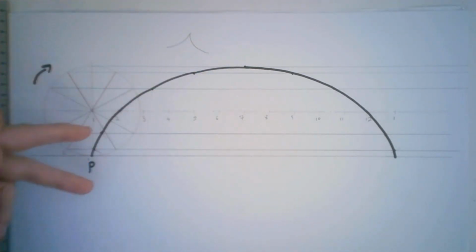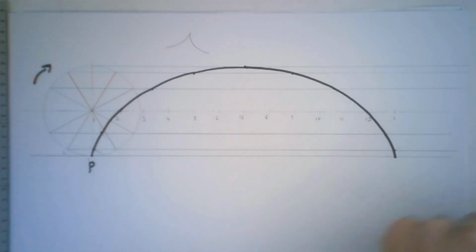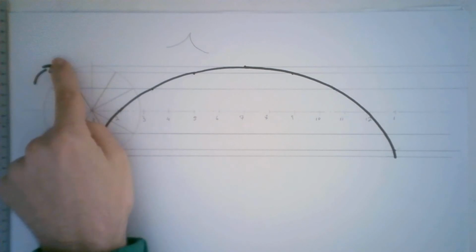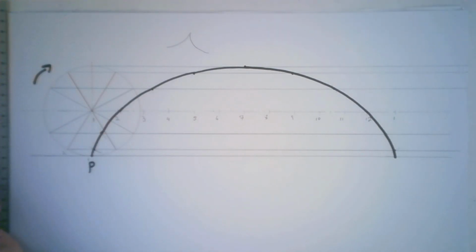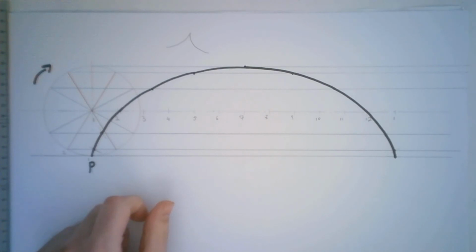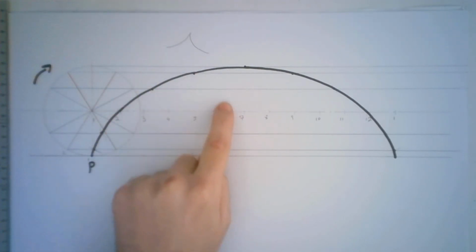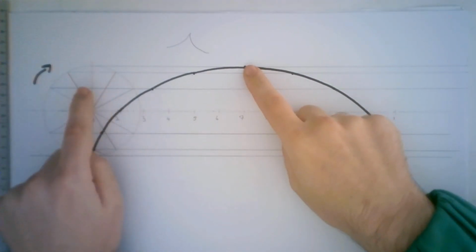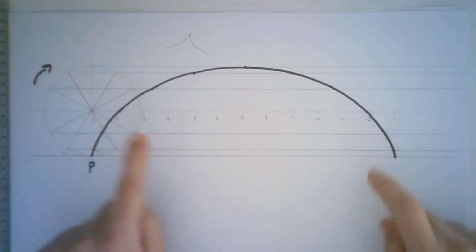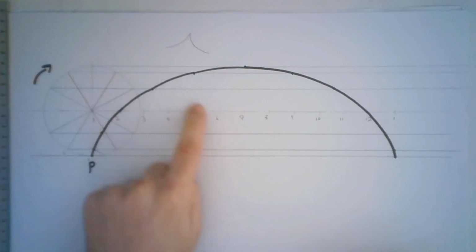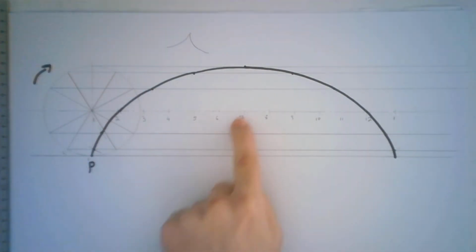Now, which direction we draw the arcs depends on the direction of the rotation, and where we start from depends where we're asked to start the cycloid. If P started from here, I would get this part starting from here instead of the center, and then it would start this one.